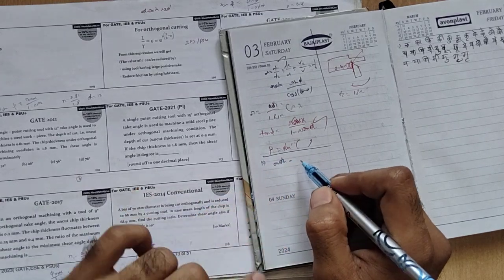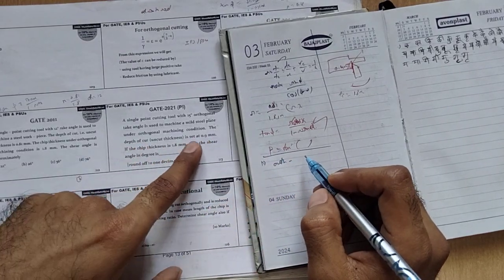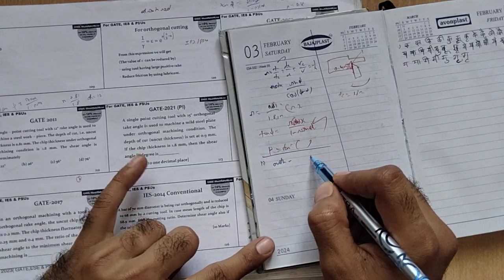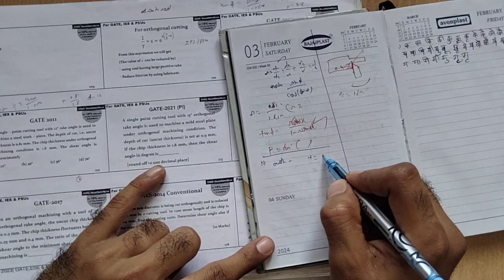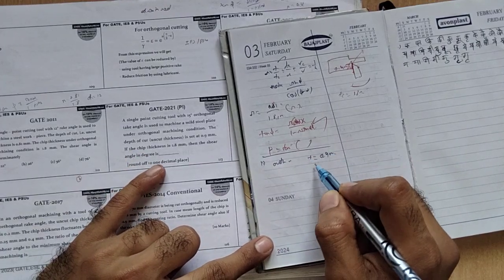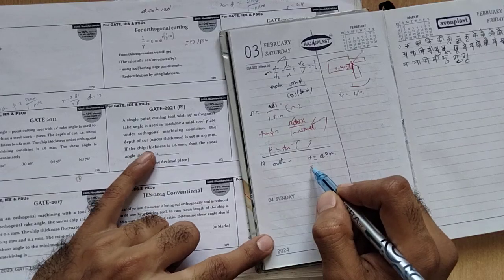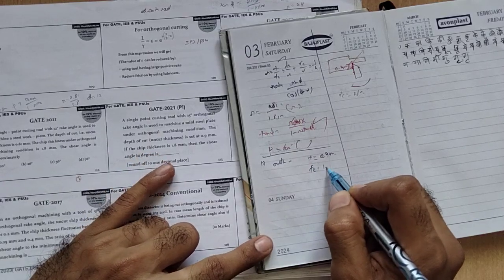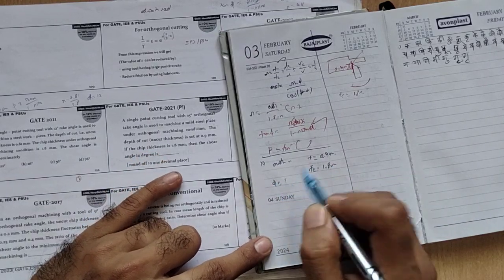Under the orthogonal machining condition, the depth of cut is t equal to 0.9 mm, and the chip thickness is tc equal to 1.8 mm. So I'll get the value of shear.